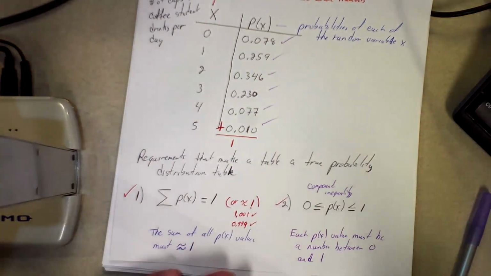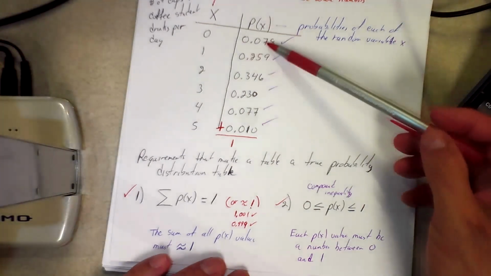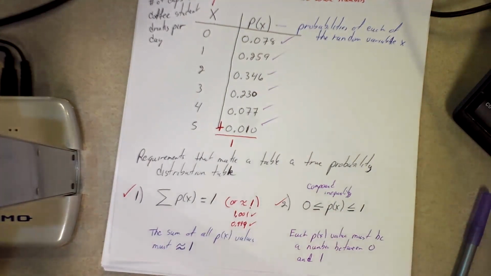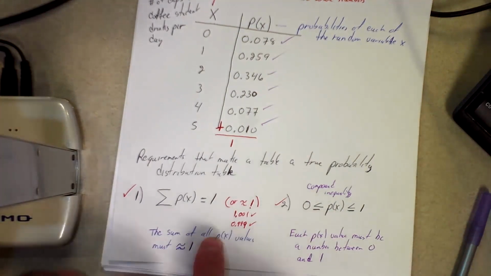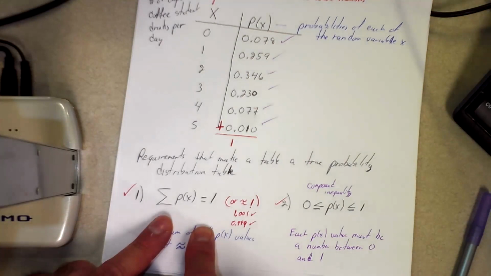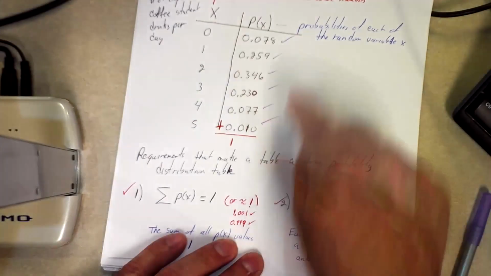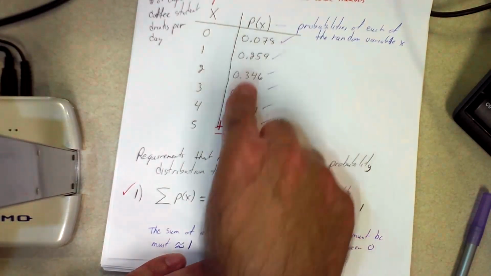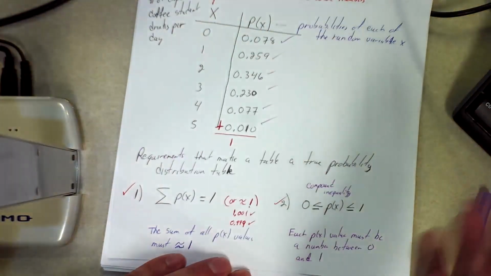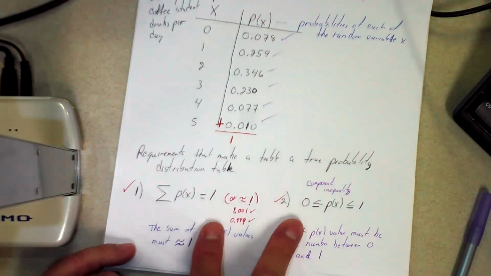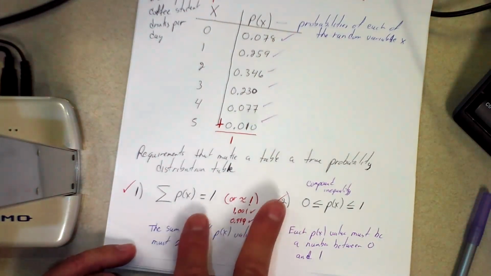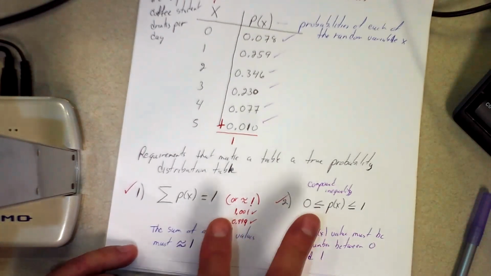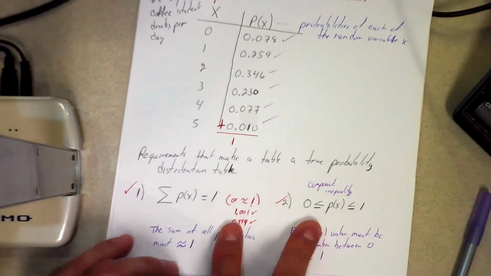So you want to make sure when you get a table that it's got to pass both of those rules. If one doesn't work, then I think that whole thing is incorrect. Either someone typed the numbers wrong or something happened. They both have to pass. They cannot pass one without the other. If it's just one that works, no, it's got to be both.